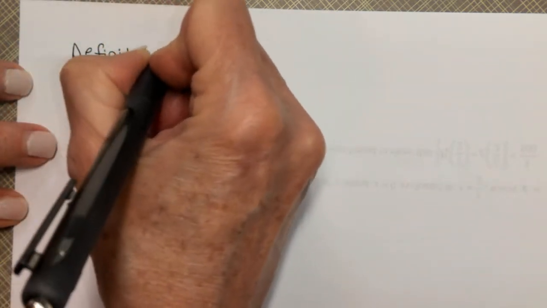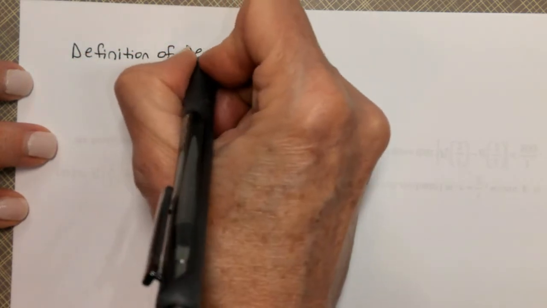Okay, so this is the definition of derivative.